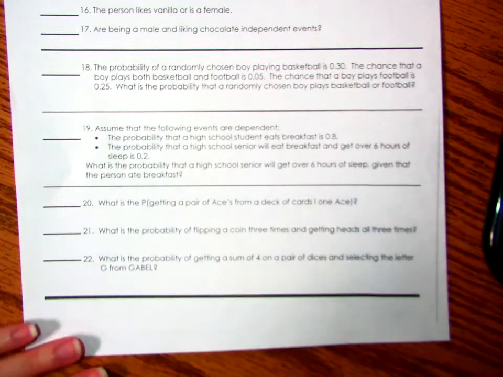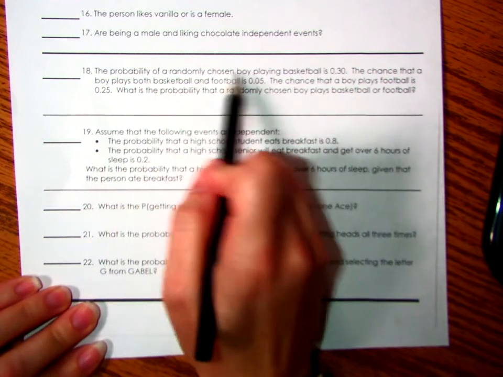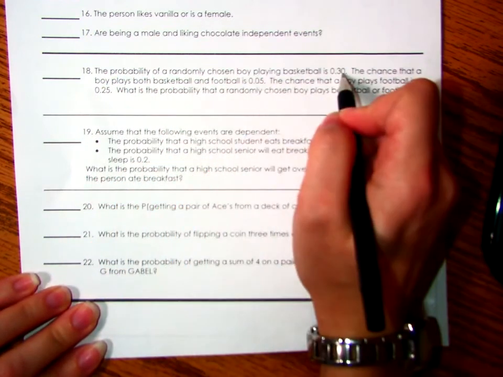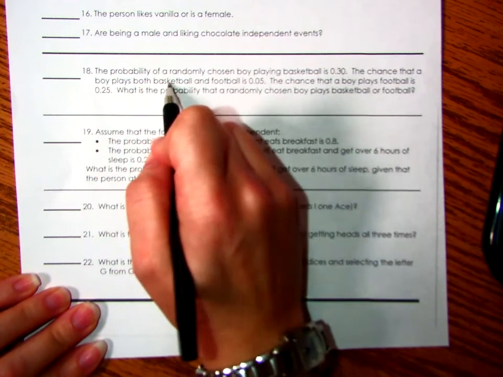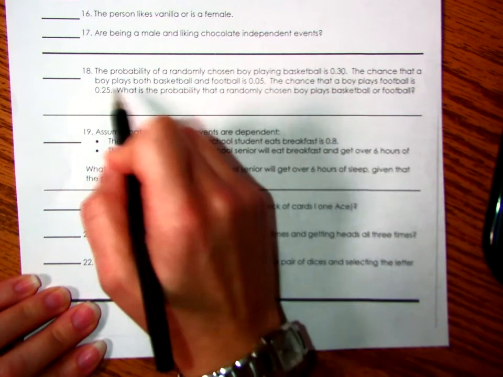So this is numbers 18 and 19 on the unit study guide. Number 18 says the probability of a randomly chosen boy playing basketball is 0.30. The chance that a boy plays both basketball and football is 0.05. And the chance that a boy plays football is 0.25.